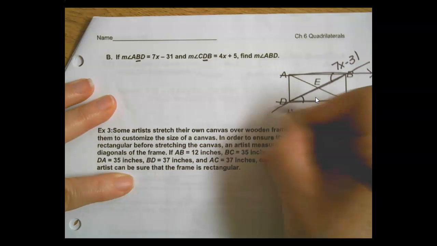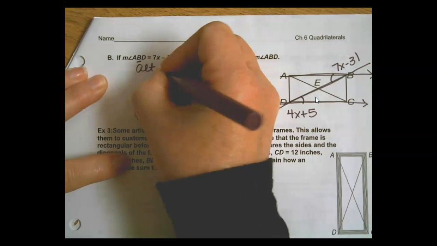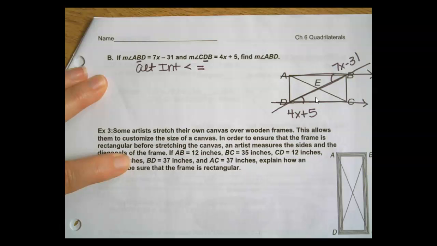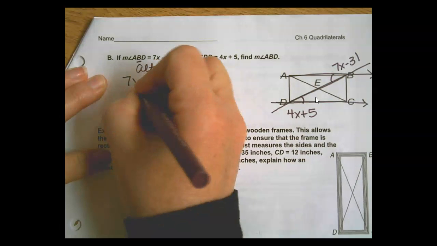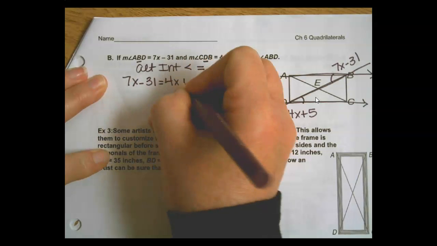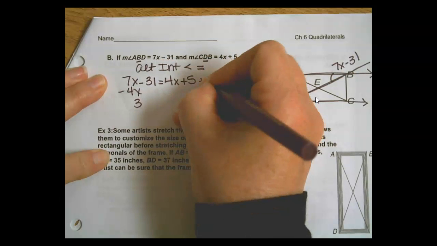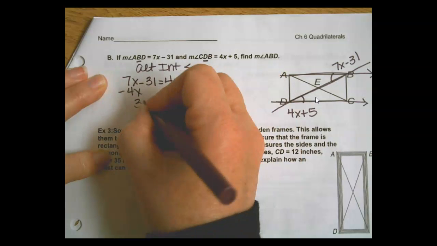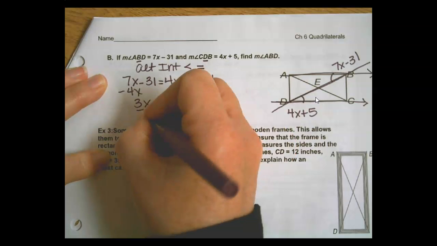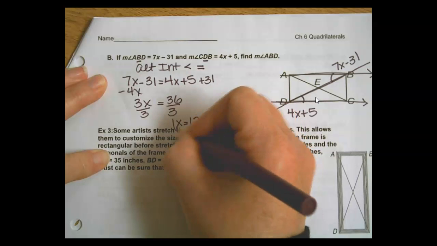Alternate interior angles. Okay, so let's write that. Alternate interior angles are equal. So now we just set them equal to each other. 7x minus 31 is equal to 4x plus 5. Minus 4x, add 31. What is that? 36. Divide by 3, and x equals 12.